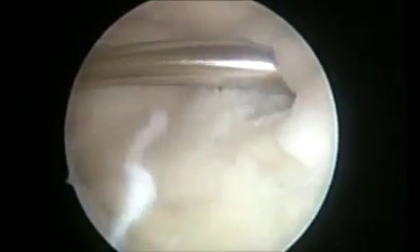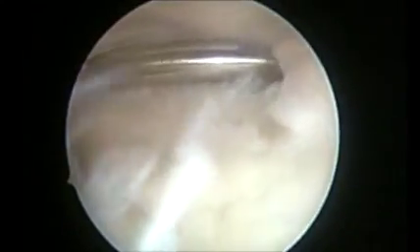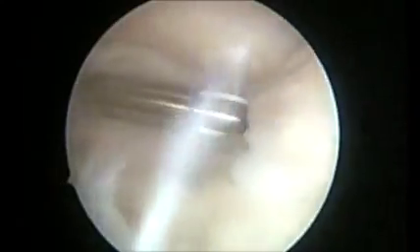It is very important to mention here that while using motorized shaver in the posterior compartment, the suction should be very low, otherwise you can damage the neurovascular structures in the posterior compartment.